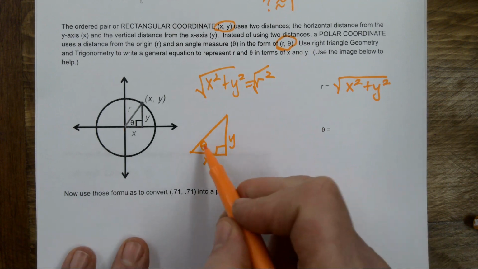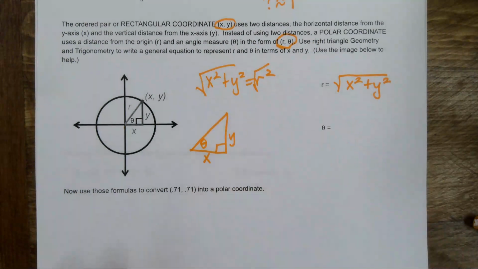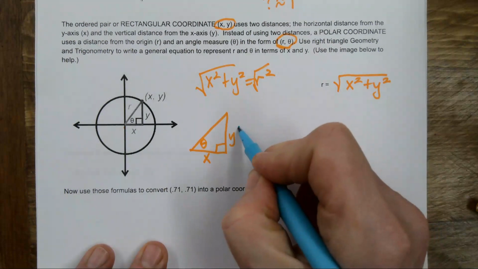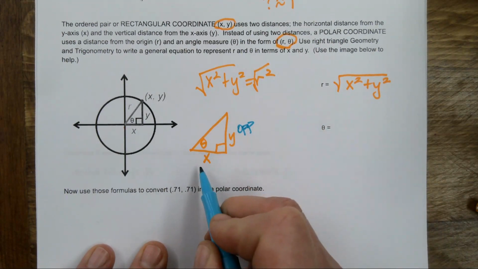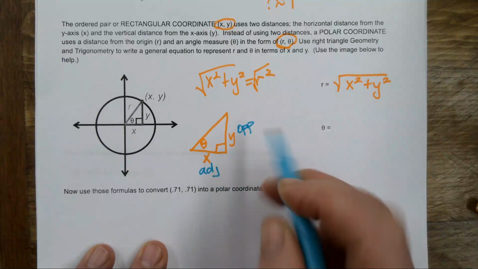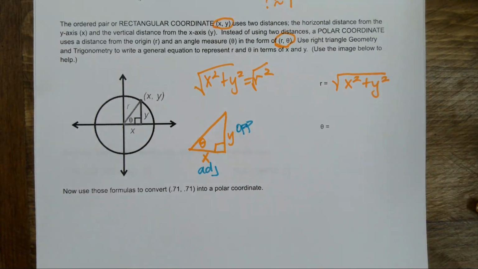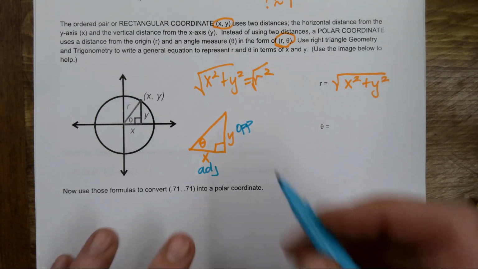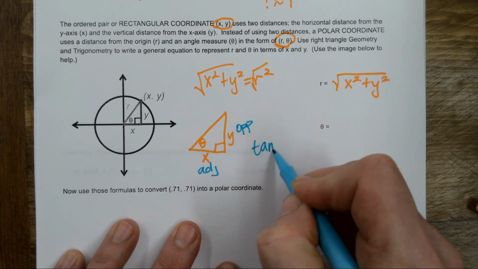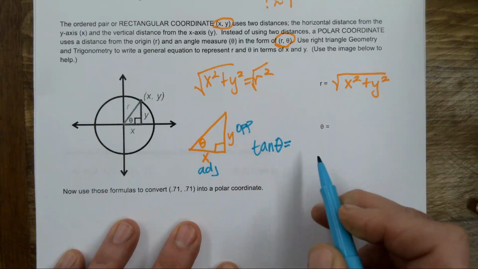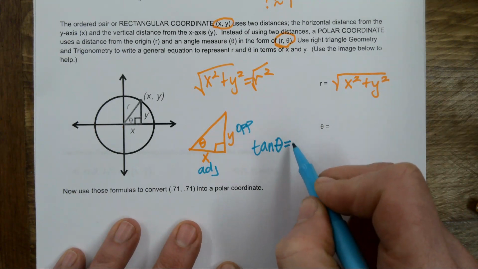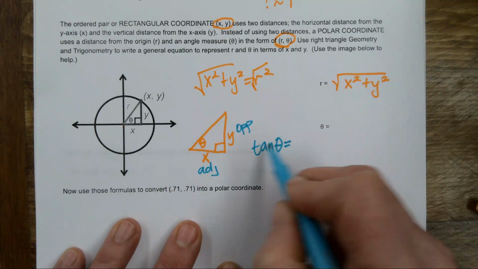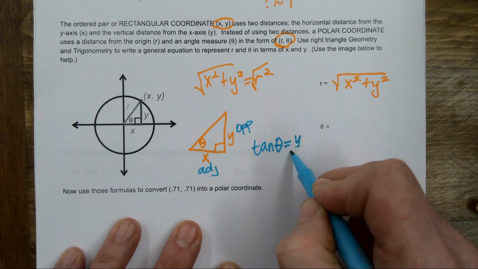With respect to theta, y is which side? Opposite. And x is which side? Adjacent. And in SOHCAHTOA, which trig function uses opposite and adjacent? Tangent. Beautiful. So tangent of theta can be found by figuring out the ratio of opposite over adjacent, y over x.